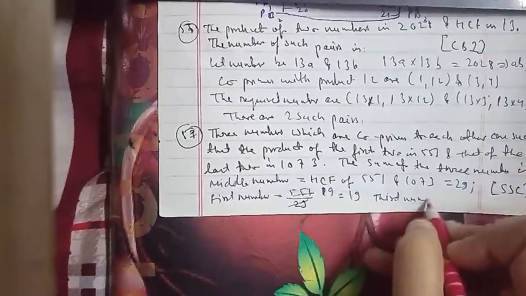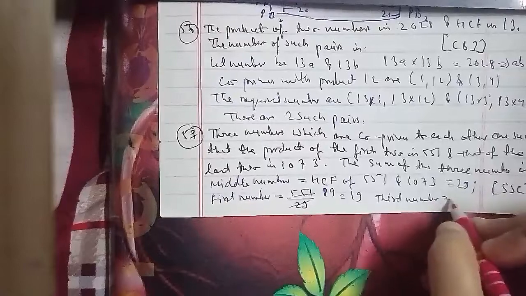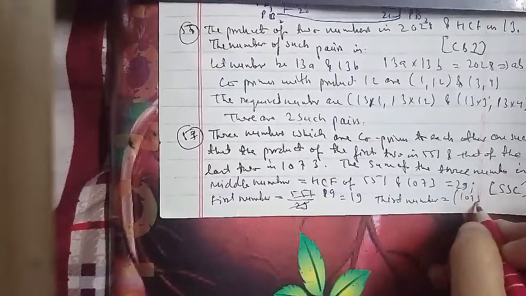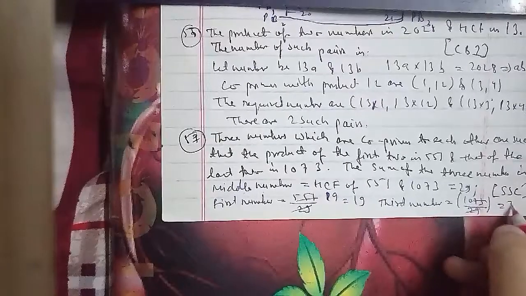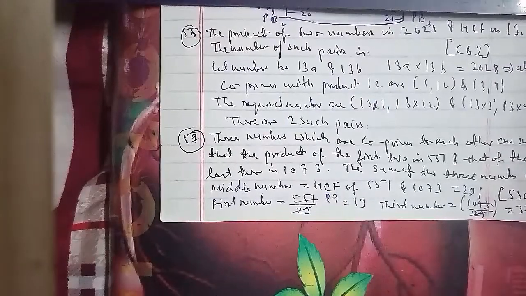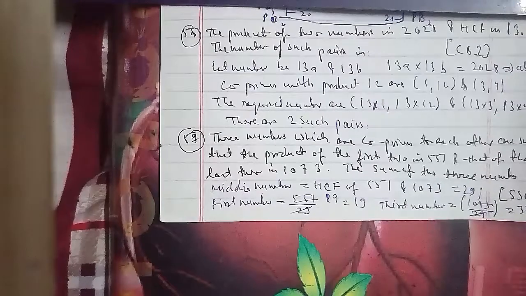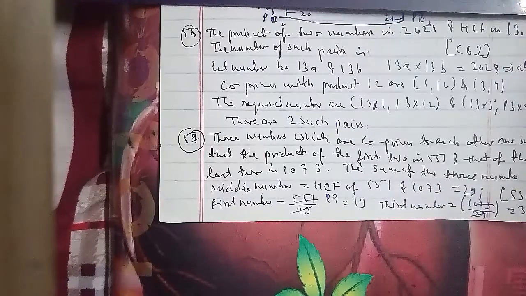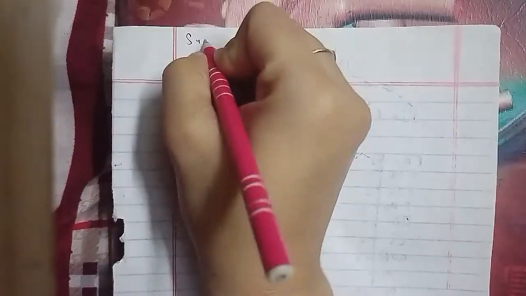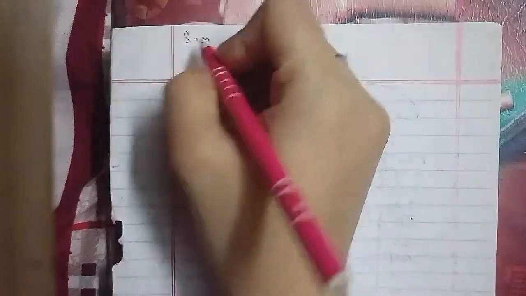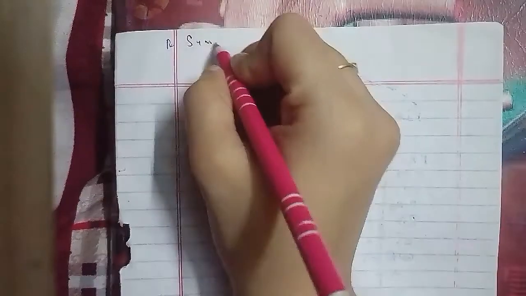So here the required sum that we have to find out is as follows. The required sum equals 19 plus 29 plus 37. That will get 85 here, and that will be the right answer for this question as well.